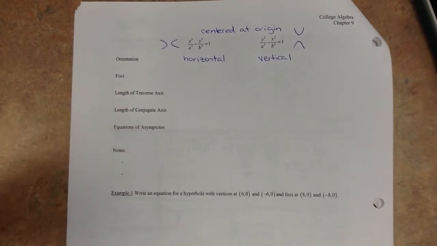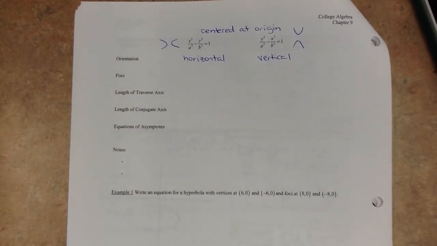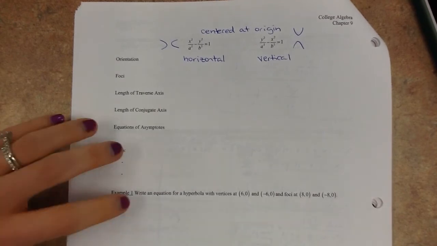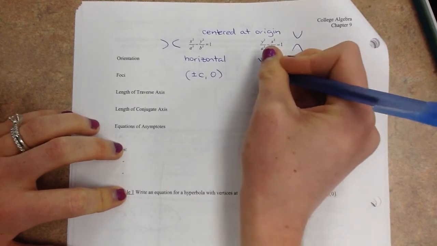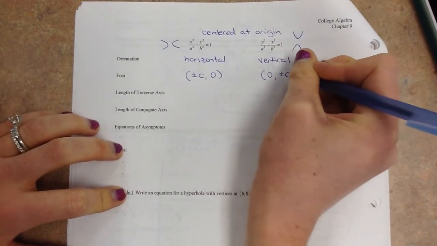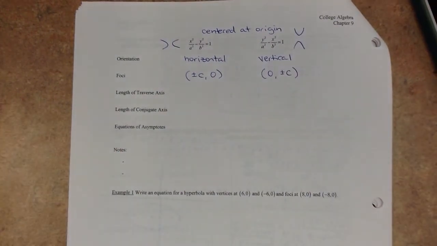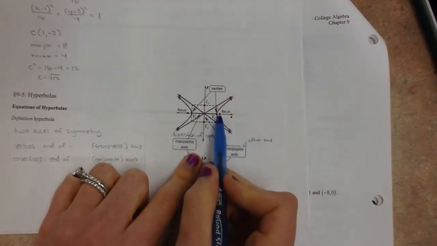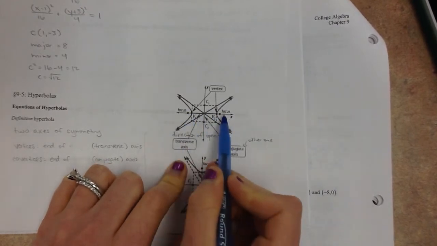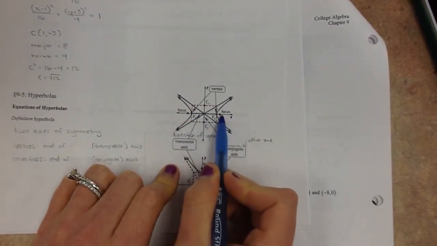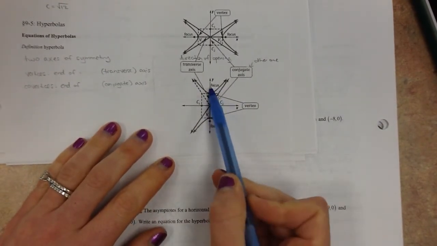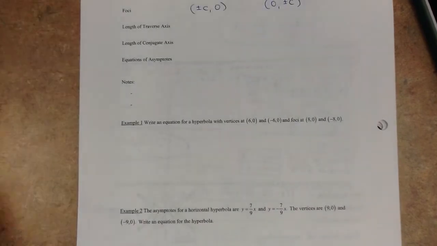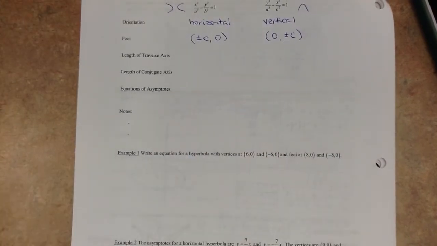Okay, now the foci, same exact places that you would find them in an ellipse, so still plus or minus c, comma 0, and then 0, comma plus or minus c for this. And let me show you just back on those pictures here. So this one, see, there's the focus. There's the focus. You change the x value, but the y value is 0 when you're talking about a horizontal one. Here's the focus on the vertical one. So you change the y value, but not the x value. The x value is 0. So that's why we have these formulas right here.